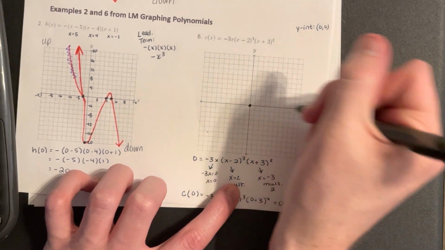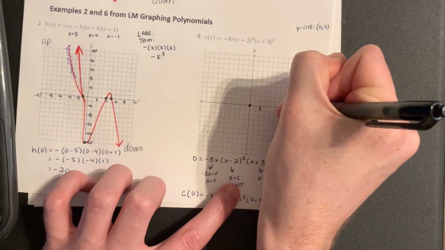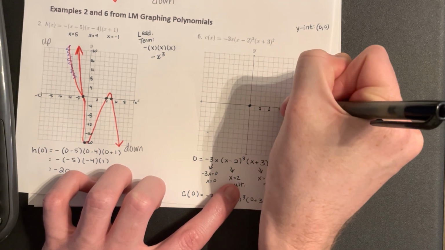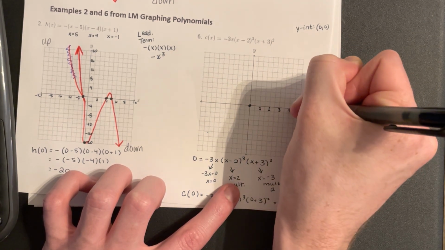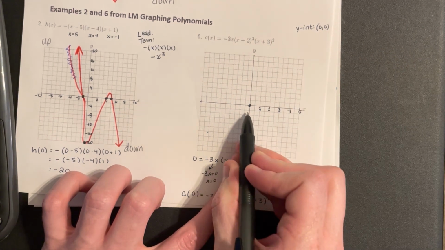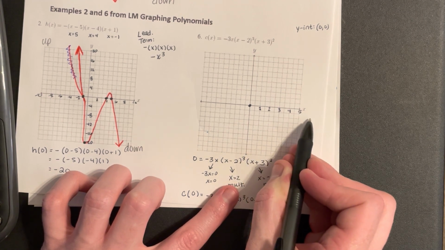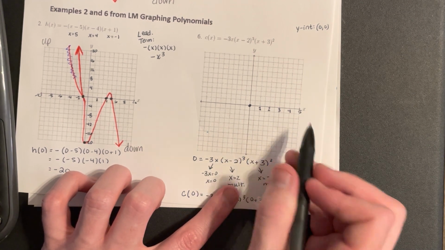At 2, I'm going to actually make this wider. So I'm going to change the scale slightly. So if you can see, I made every other one 1, 2, 3, 4. So really it looks like I'm counting by 1/2.